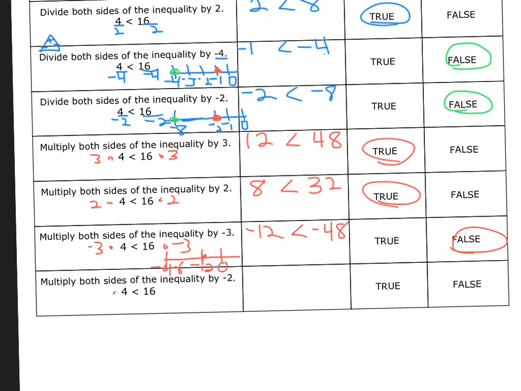Now we're multiplying both sides by negative 2, which gives me a negative 8, and 16 times negative 2 is a negative 32. Negative 8 is much closer to 0 than negative 32, so negative 8 is greater than negative 32. That makes this false.